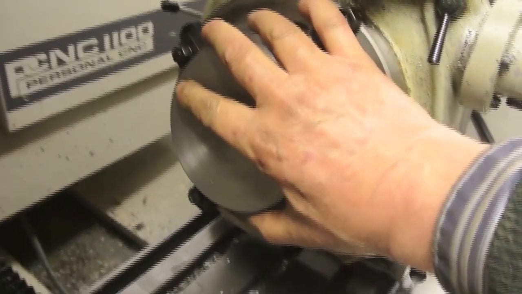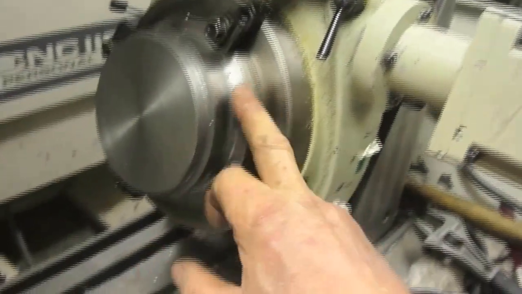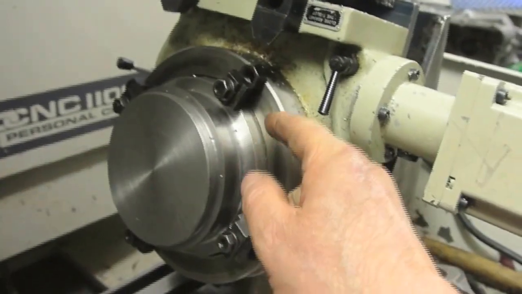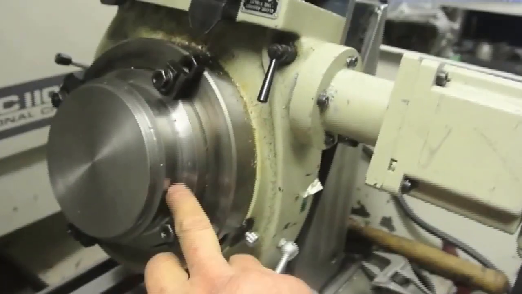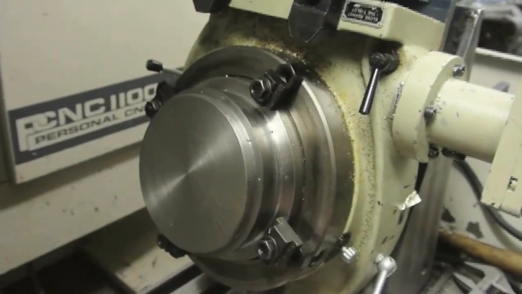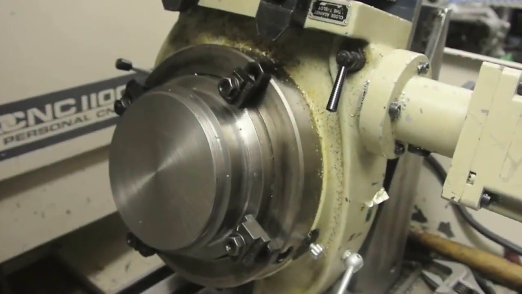Okay, well, that's the setup finished. This is the adapter that I made. It's got a boss which centralises it on the rotary table. It's held in with the 4 T-nuts. And that's all I can say about it really.